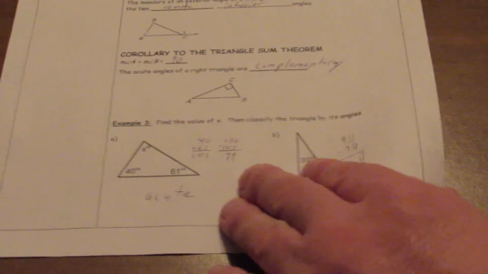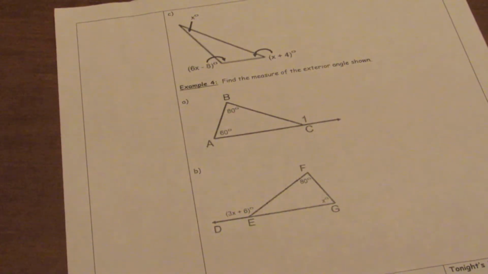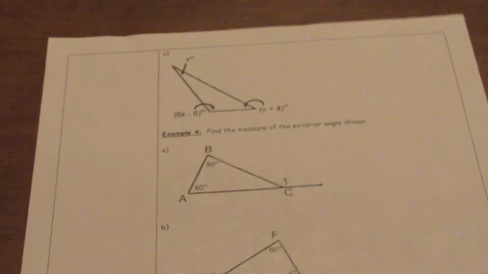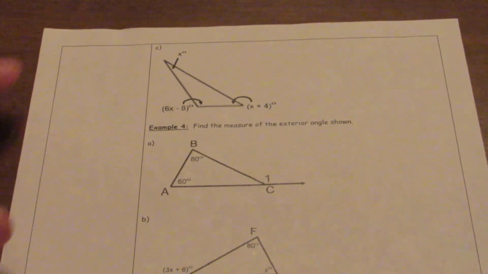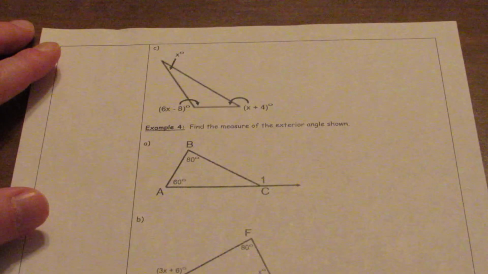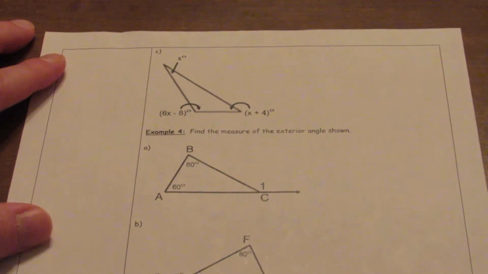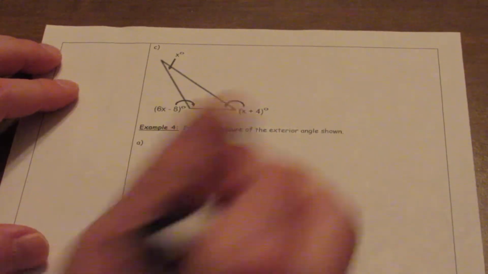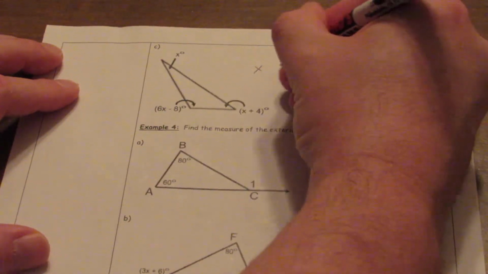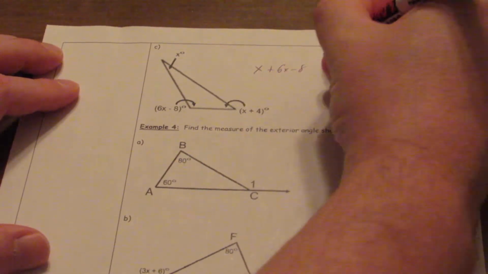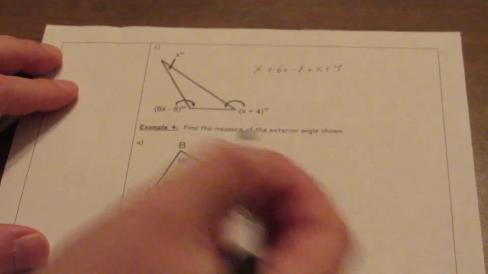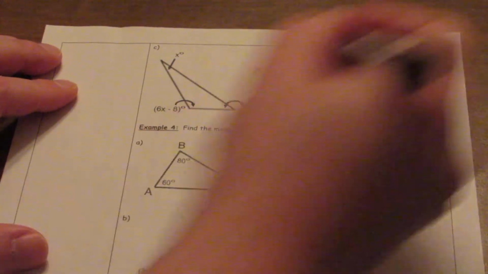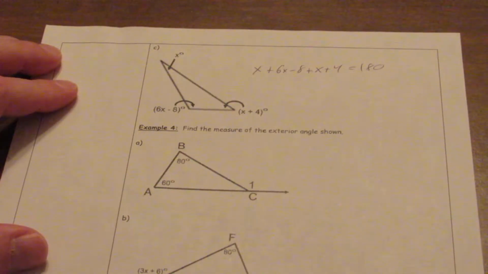Then turning the page. Now C is a little bit different. For C, we're going to set up an equation. They still add up to 180, but I don't have anything I can add or subtract here. And I could have actually done this on the other one, but most people won't do that. So I have x, 6x minus 8, and x plus 4. You can put the parentheses around these, but there's nothing happening in there, so they're just going to disappear. And they add up to 180.